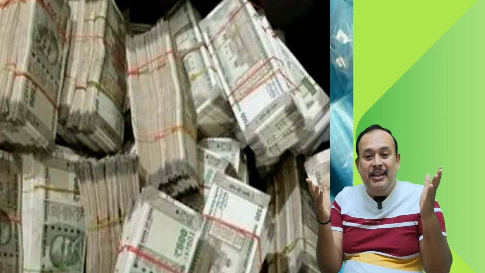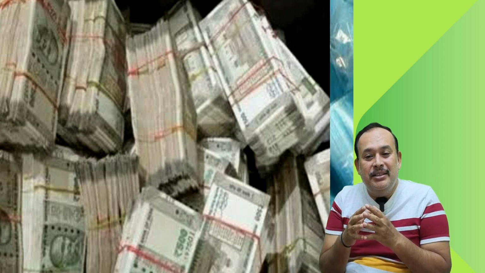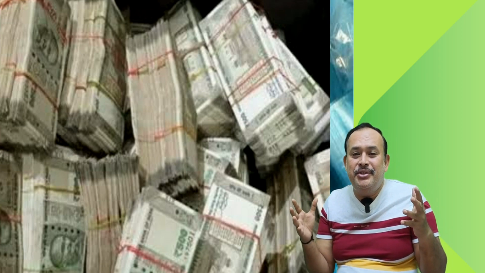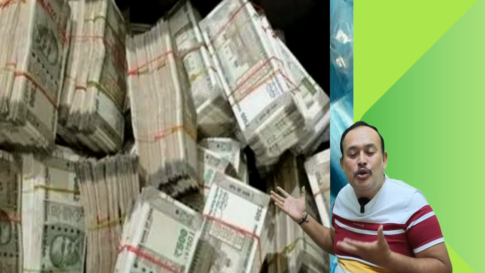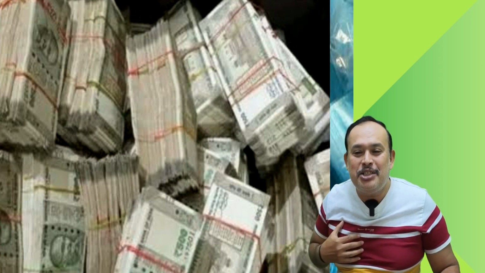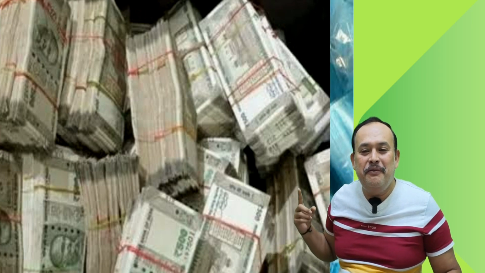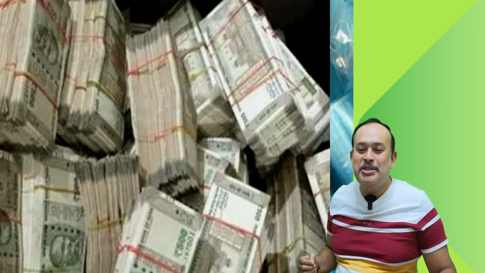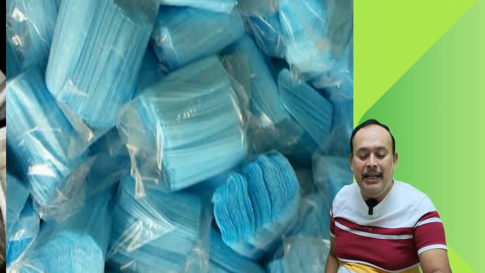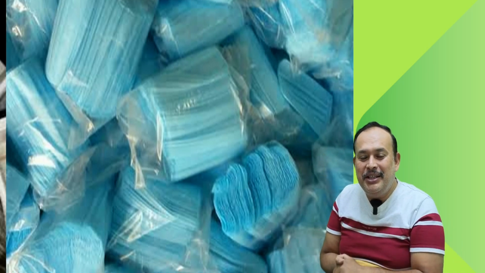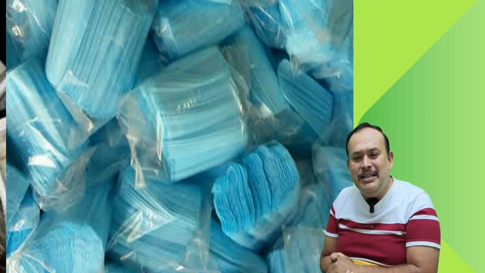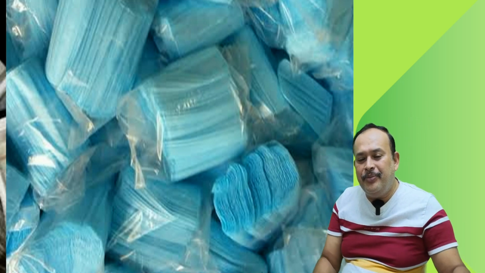One fine day, the GST squad raided my premises and found hard cash, rupees 2 crores. They asked me, hey Mr. X, from where you got this money? Sir, this money I got by selling so many masks during the corona period, 2 years. Have you accounted this? Not accounted, sir.